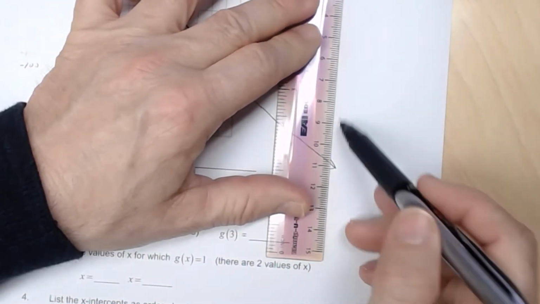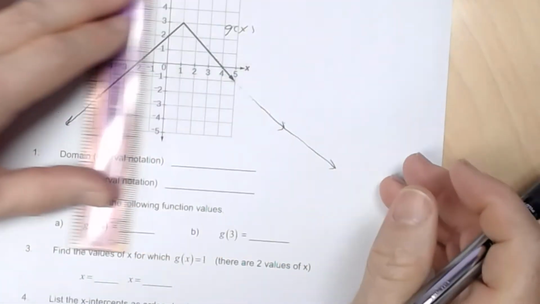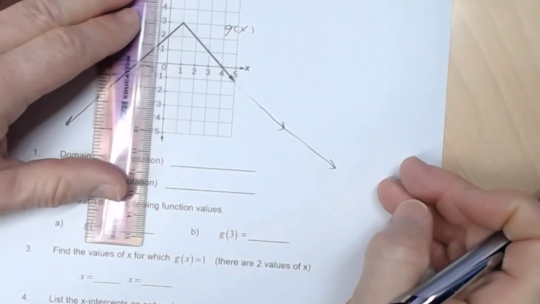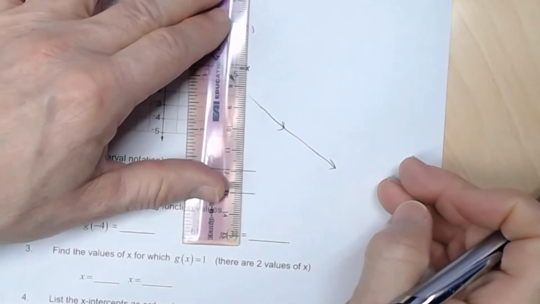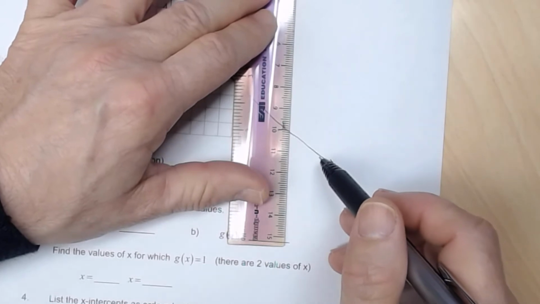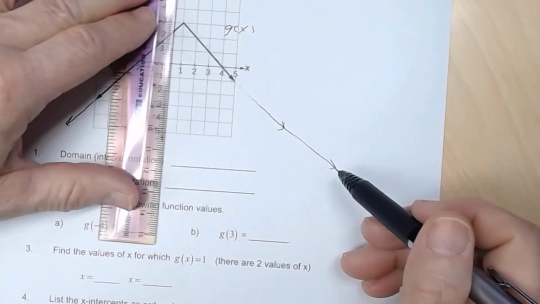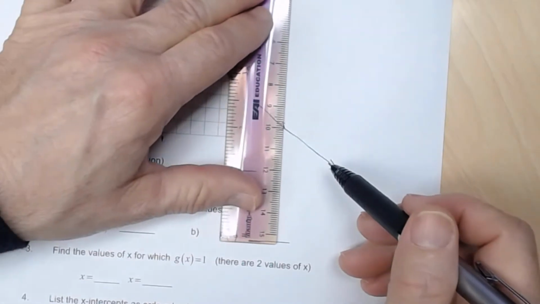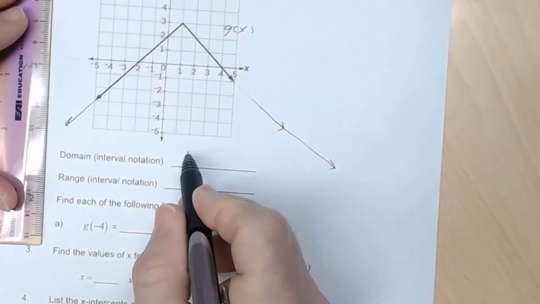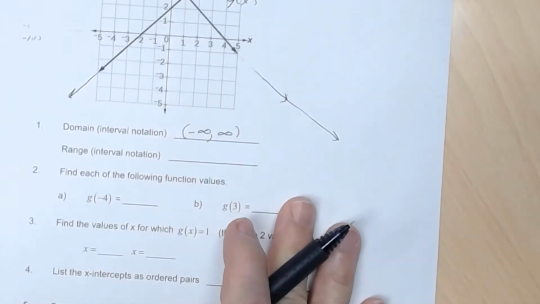So 1000, there's a point on the graph associated with an x value 1000, and so on. So you're going from negative infinity. There is no maximum x value where this graph stops. So you're going from negative infinity all the way to positive infinity. And remember, negative infinity and positive infinity, you're always going to use parentheses.